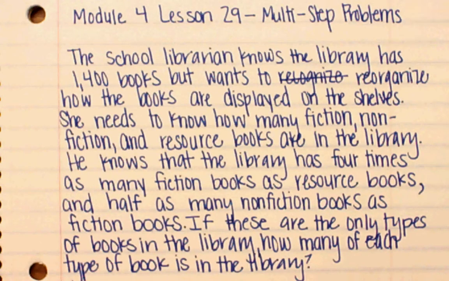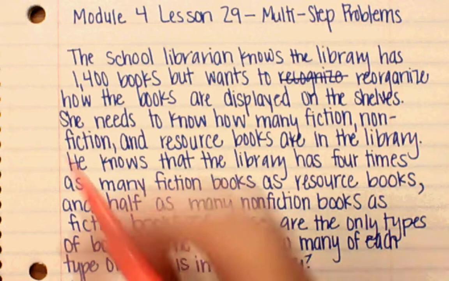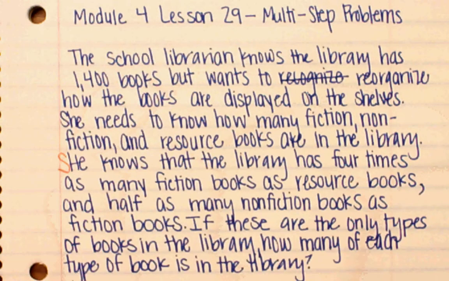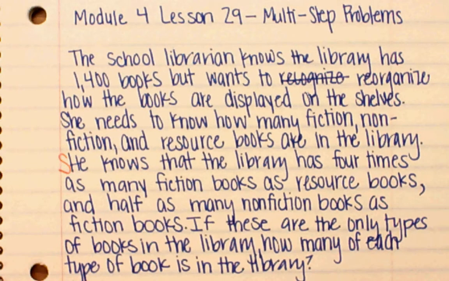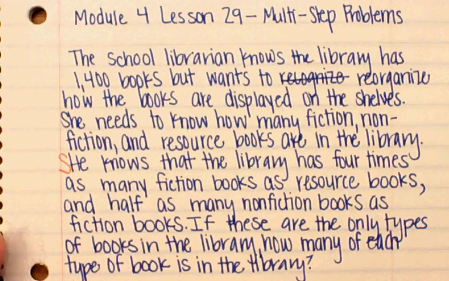So I'm going to read the word problem to you, and we're going to mark it up, and then we'll solve the problem. The school librarian knows the library has 1,400 books, but wants to reorganize how the books are displayed on the shelves. She needs to know how many fiction, nonfiction, and resource books are in the library. She knows that the library has 4 times as many fiction books as resource books, and half as many nonfiction books as fiction books. If these are the only types of books in the library, how many of each type of book is in the library?